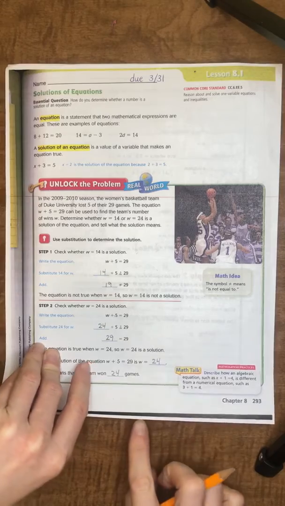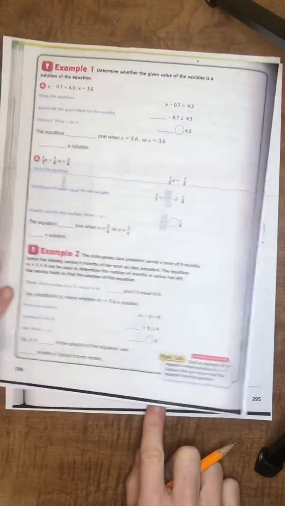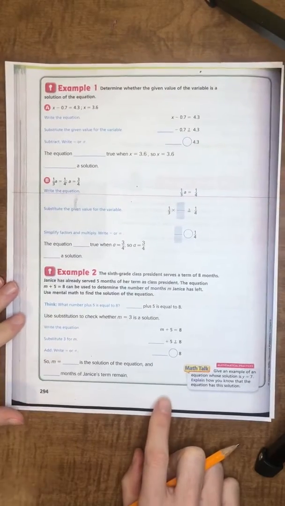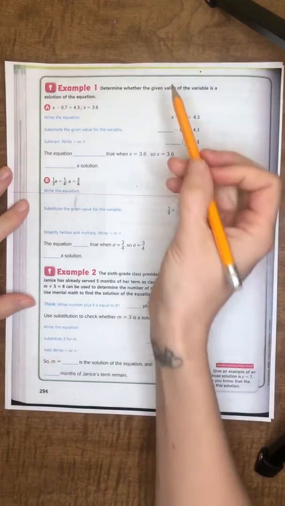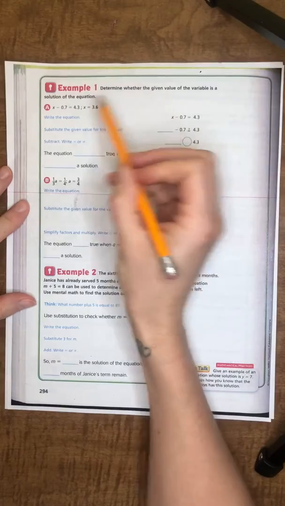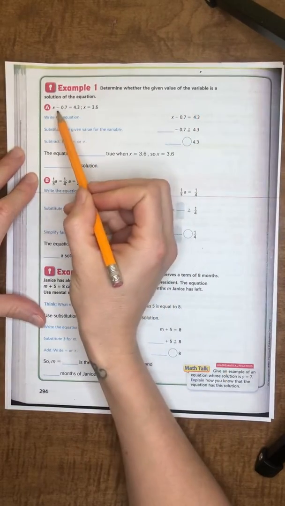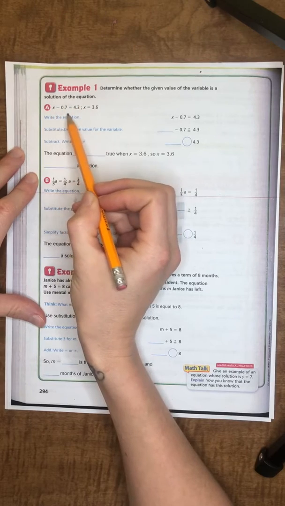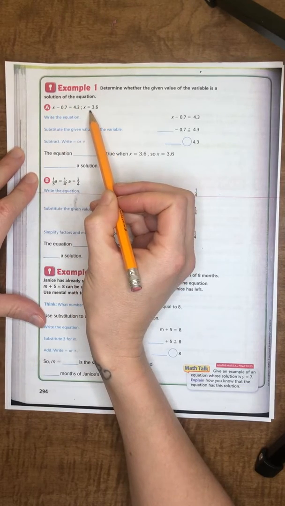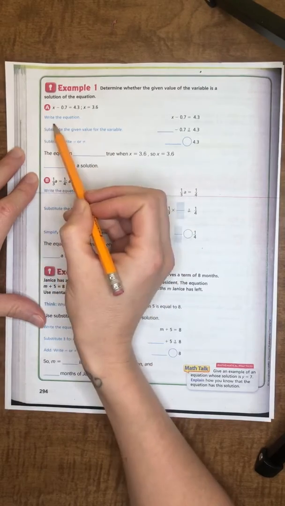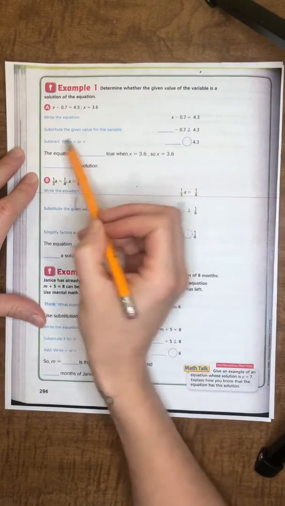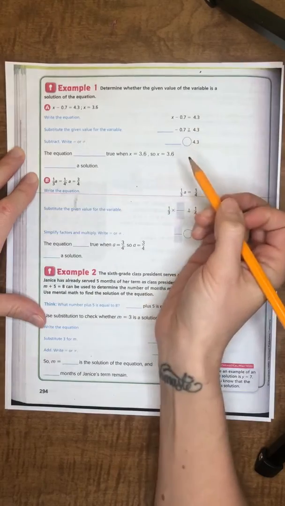Now we're going from page 293 to 294. Determine whether the given value of the variable is a solution of the equation. So we have the equation and then a possible solution. So x equals 3.6. Write the equation and substitute the given value for the variable.